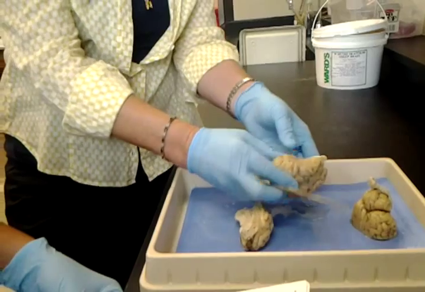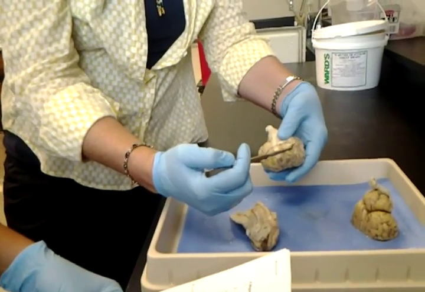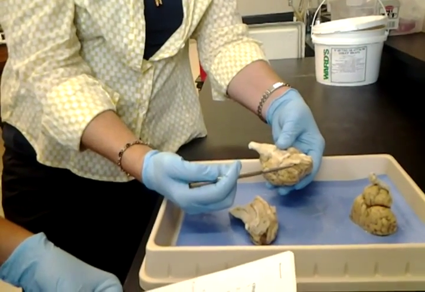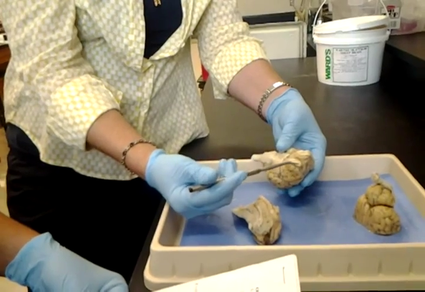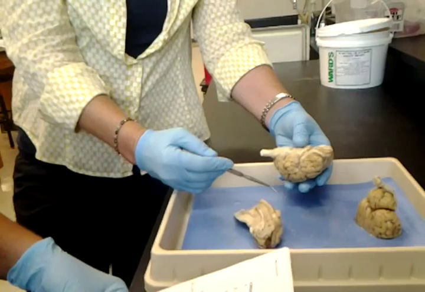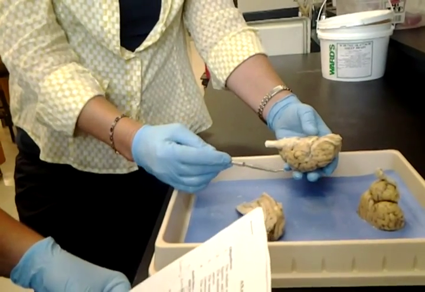Olfactory bulb. Let's flip this over. Really large in the sheep, so it looks like a bulb. These are nice. Of course, that's for the olfactory nerve that's going to attach to that. So on the human models, remember, those are really small. It's a little skinny line. So people get a little confused with that.